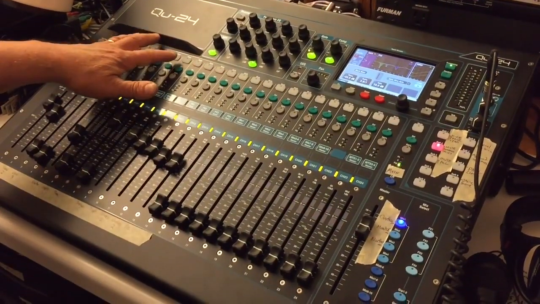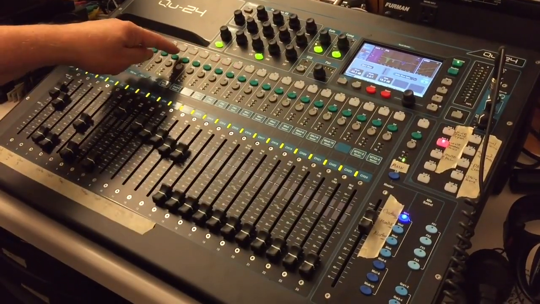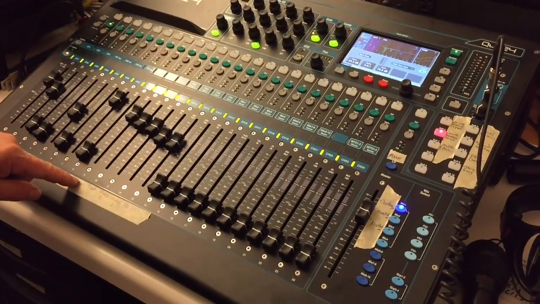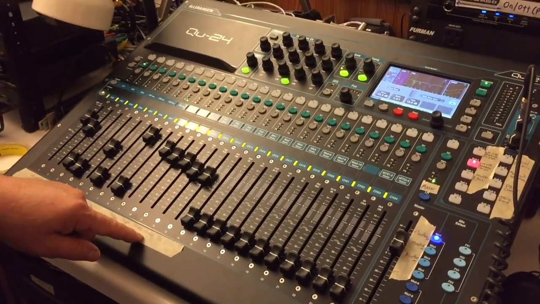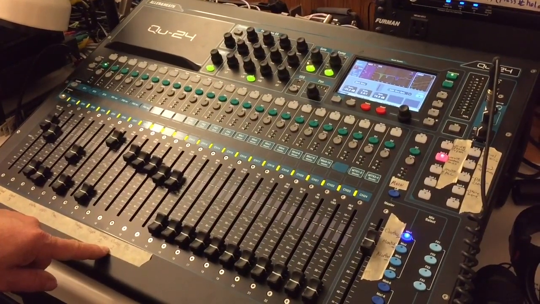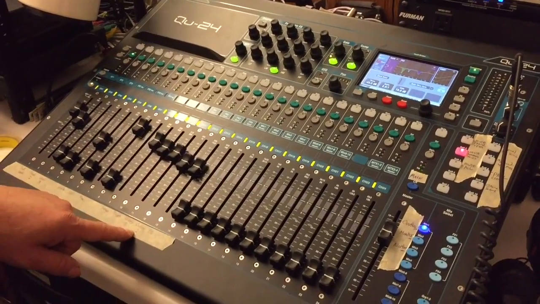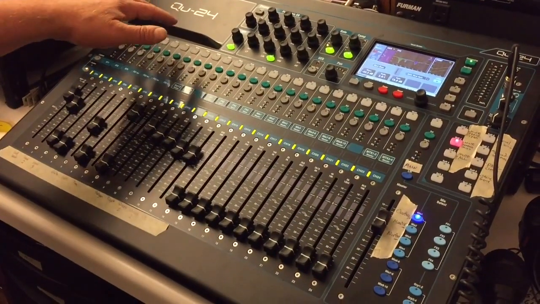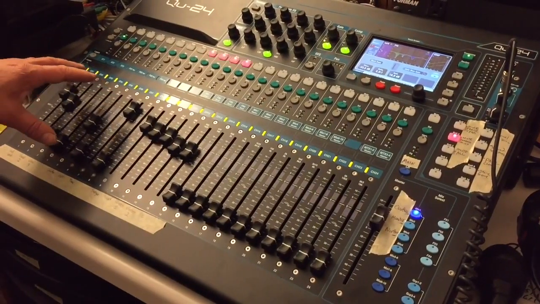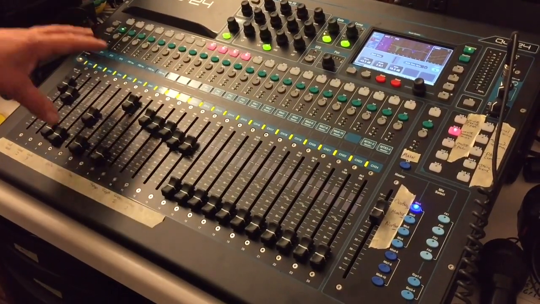When I hit this button, the praise team is opened up, and we remain muted on the shotgun, the pulpit, and the wireless mics. So it doesn't matter if the pastor is singing and his mic happens to be on, we won't hear it because it's muted. So the praise team is now open, and the faders are all set where we set them during practice. So that's in start setting.